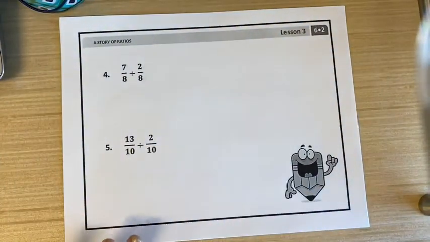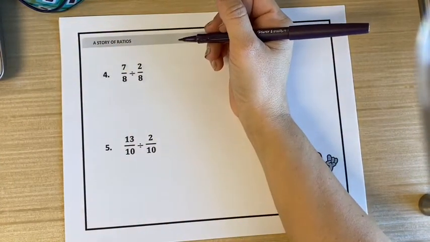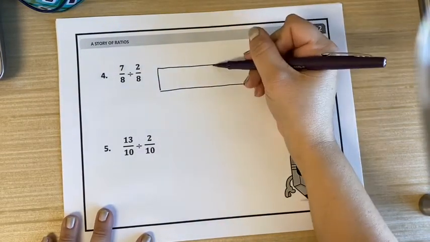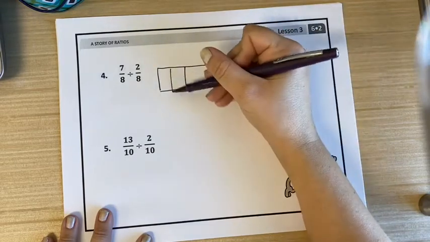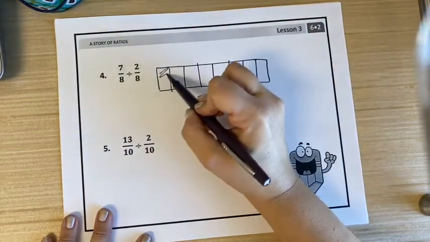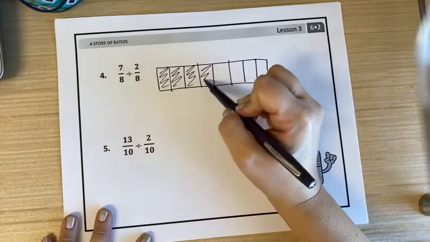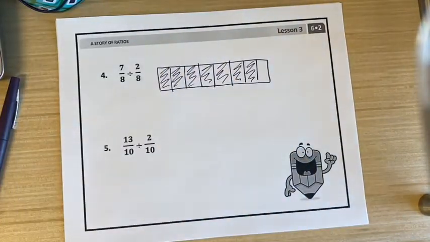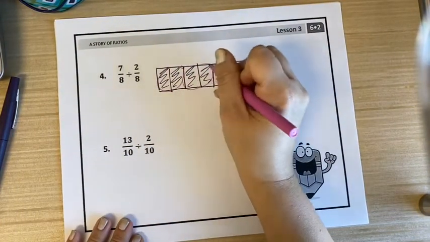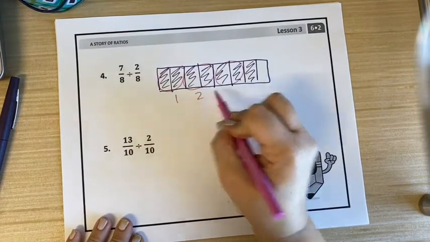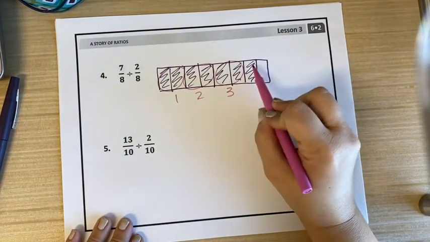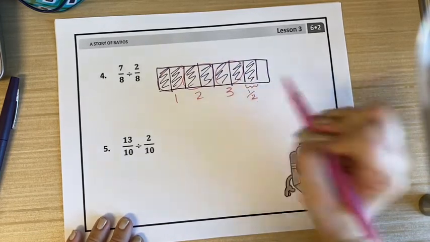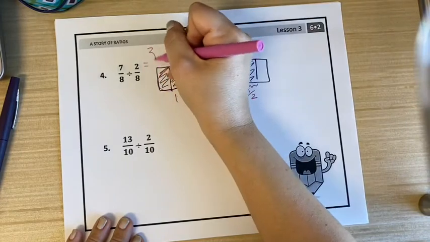Number 4, 7/8 divided by 2/8. So I'm gonna draw a picture. Show 7/8. 3, 4, 5, 6, 7. I'm splitting it into groups of 2/8. So I've got 1, 2, 3. And now I would circle 2. This is only 1 out of the 2 I would need to make a group. So 1/2. So the answer is 3 1/2.